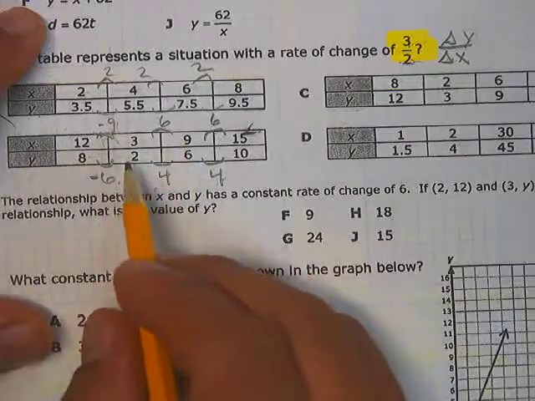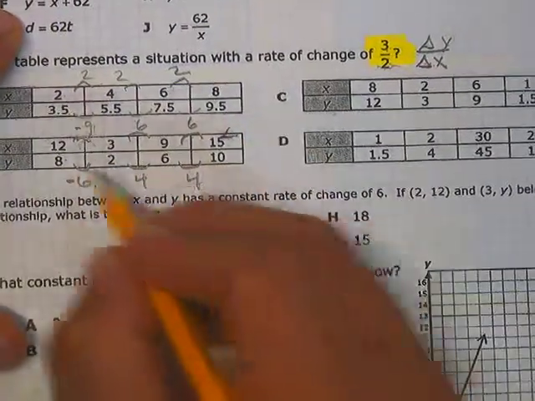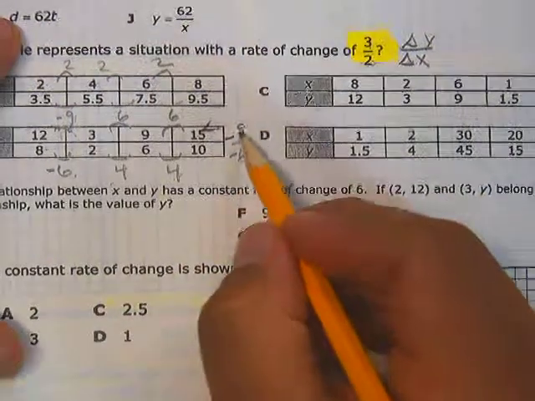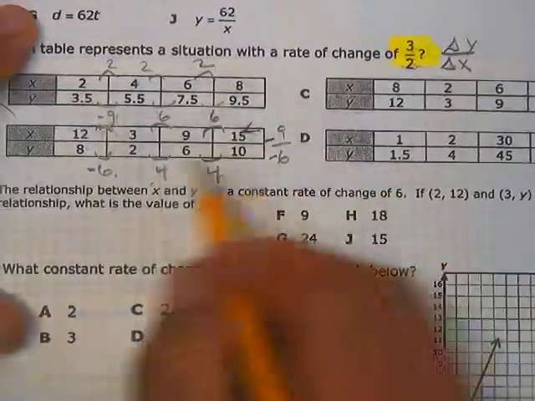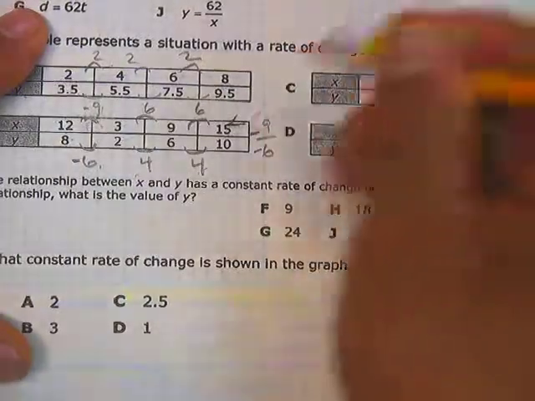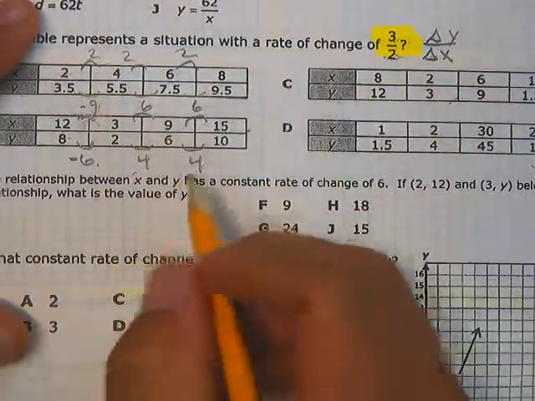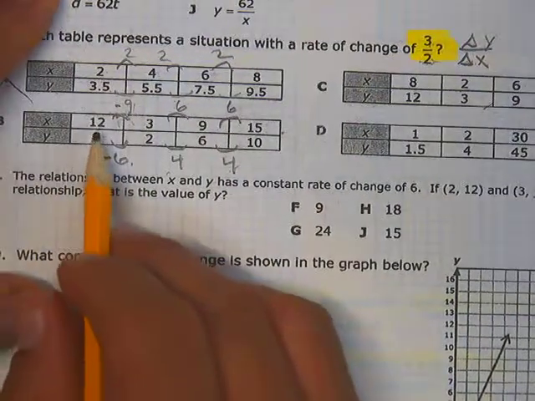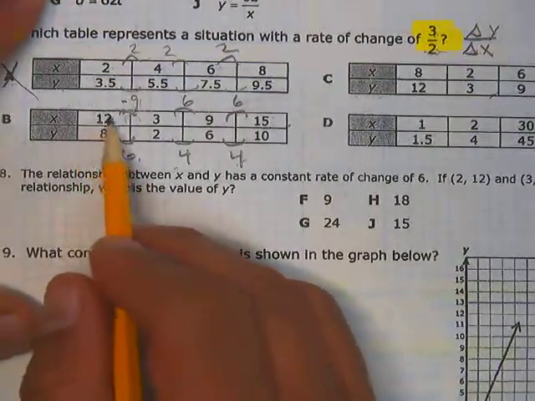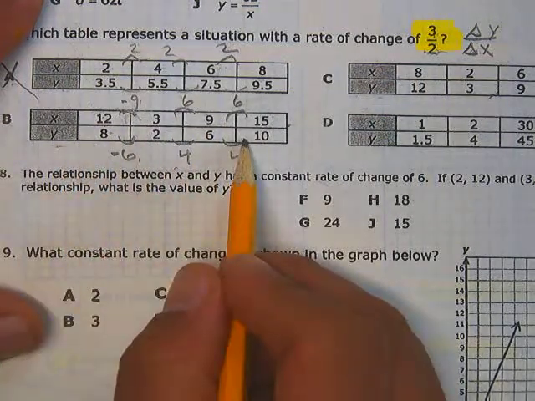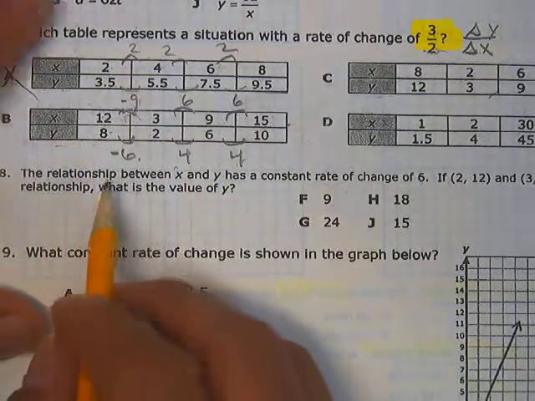Okay. Now here we got 6 and 6, 4 and 4. Here we got 9 and 6. Now we didn't see the pattern right away, but there's a pattern here. You just gotta remember they probably skipped a few numbers, and that's why you can't see it right away. But let's look at the first one, negative 9 and 6.